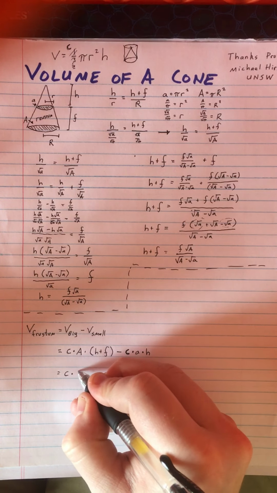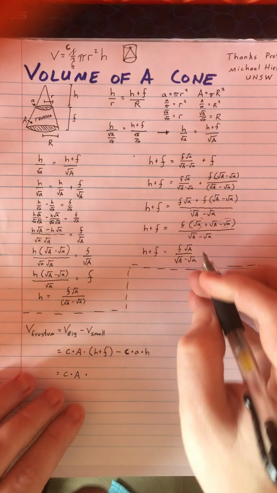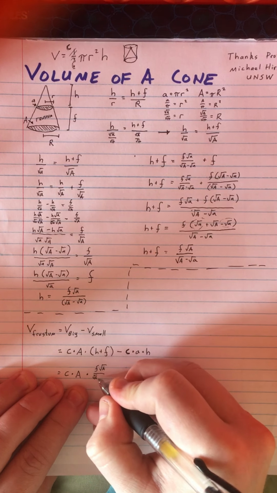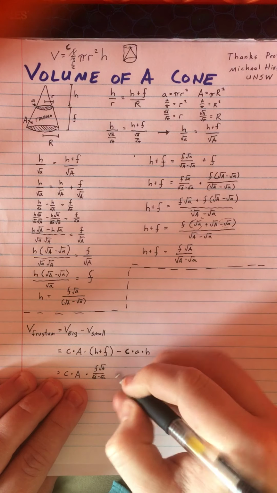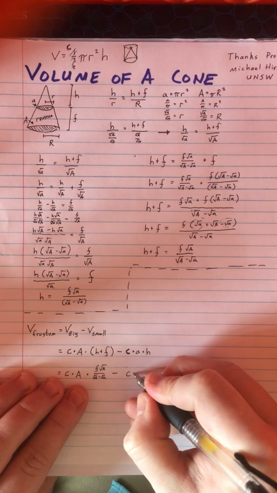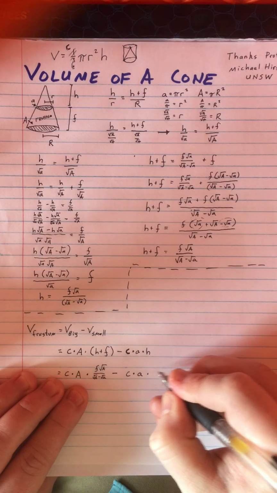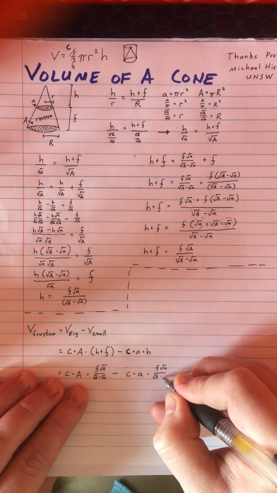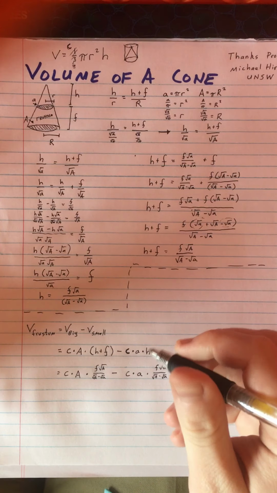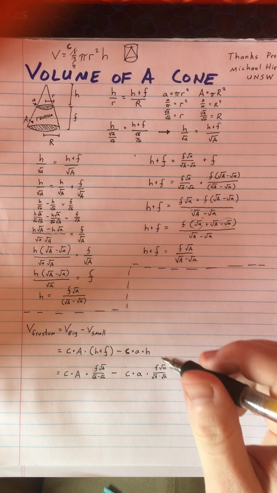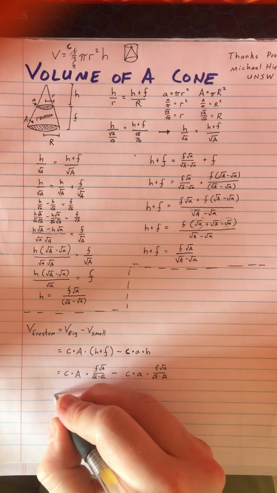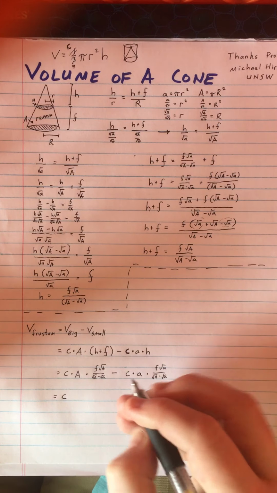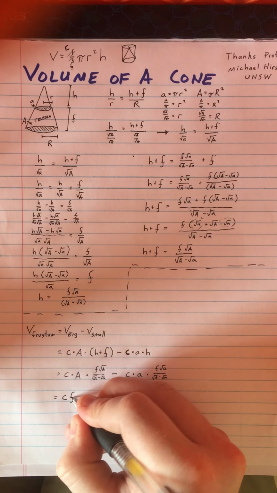This is going to equal some constant times an area times h plus f. That is f square root of big A all over square root of big A minus square root of little a. And we're going to subtract from that the constant times the area times f square root of little a over square root of big A minus square root of little a. Makes sense so far. I'm noticing there are some things that we can factor out here. Both of these things have a constant term that we're trying to solve for. Both of these things have a height of the frustum, which I can throw there.